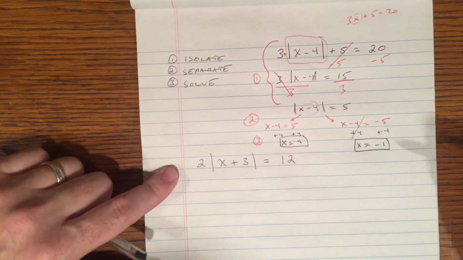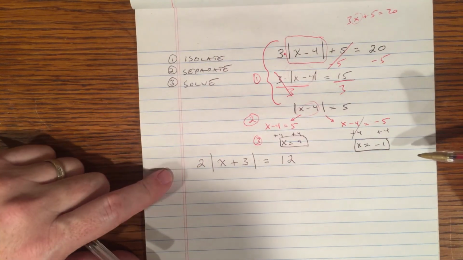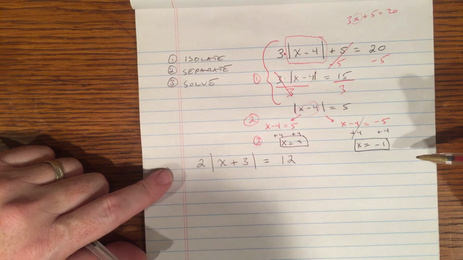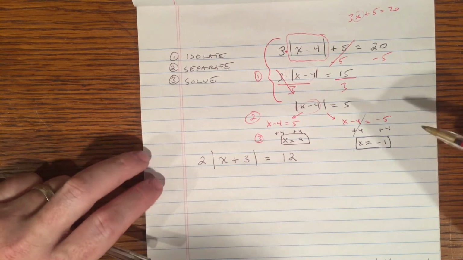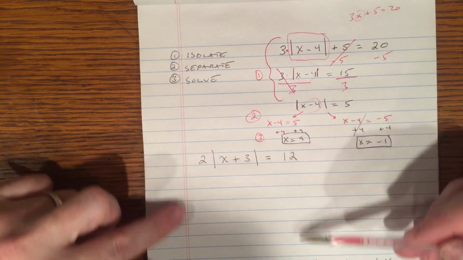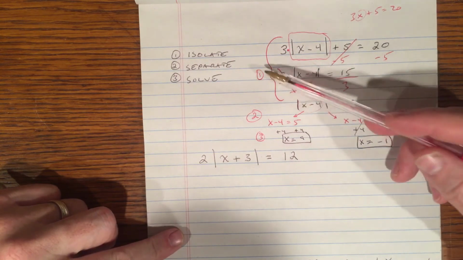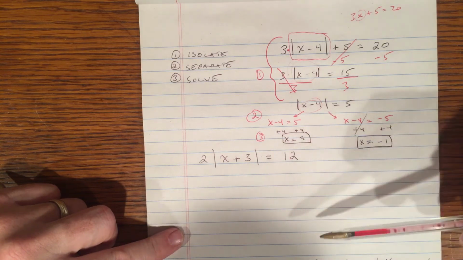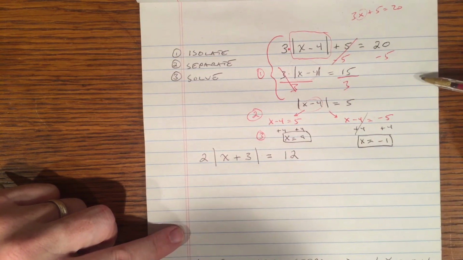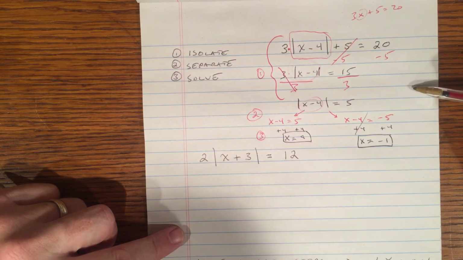Okay, for this next example, I have 2 times the absolute value of x plus 3 equals 12. What I'd like you to do now is pause the video, go through and solve this, label your 3 steps, isolate, separate, and solve, and get your 2 possible answers. So pause, work the problem, and when you're done, play again and check your work against mine.